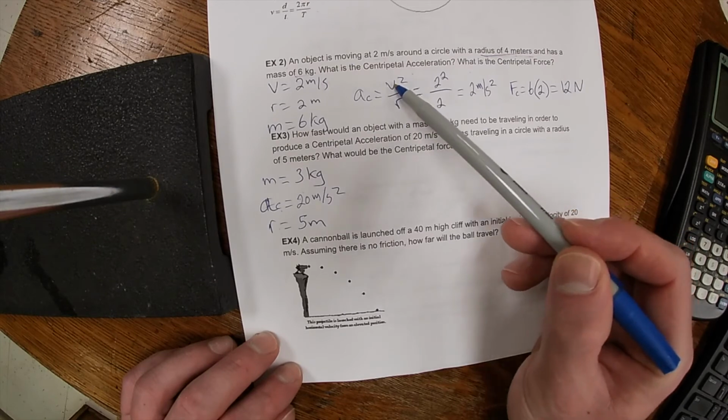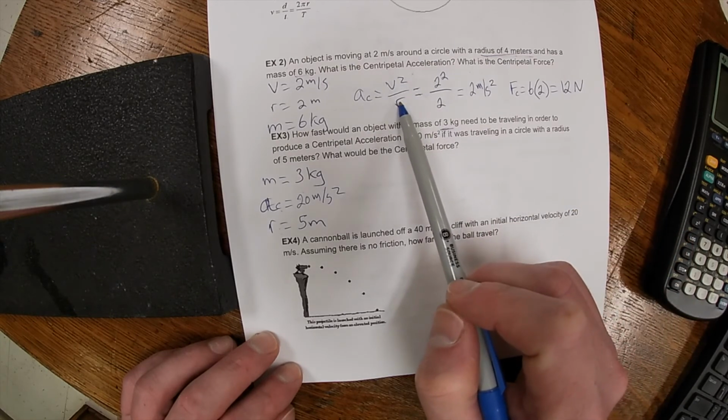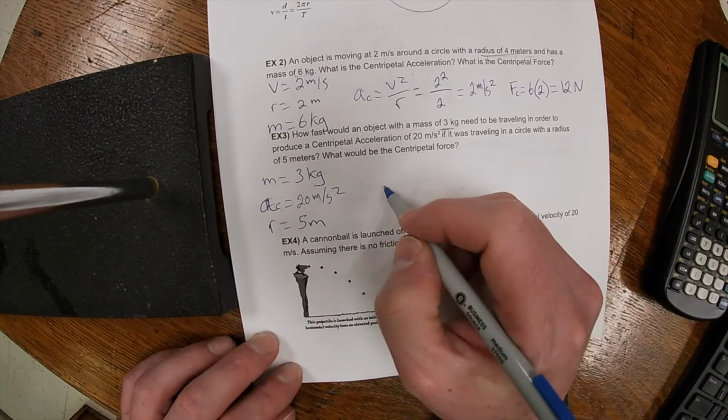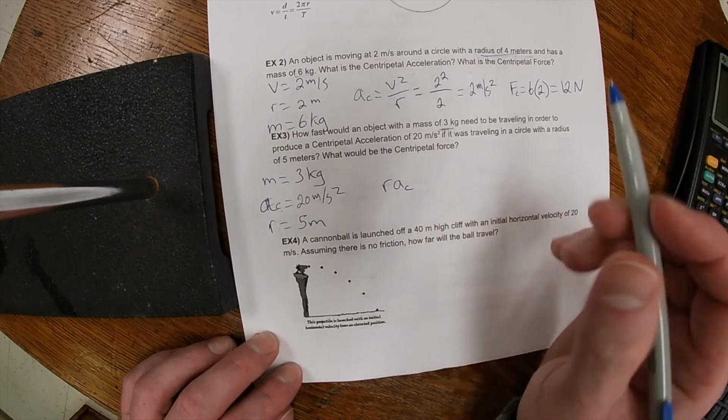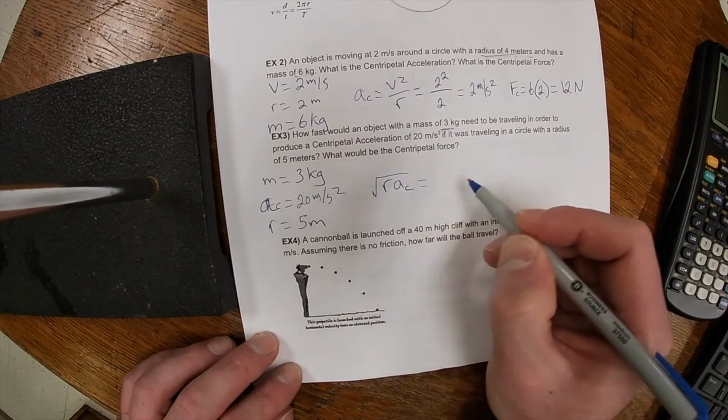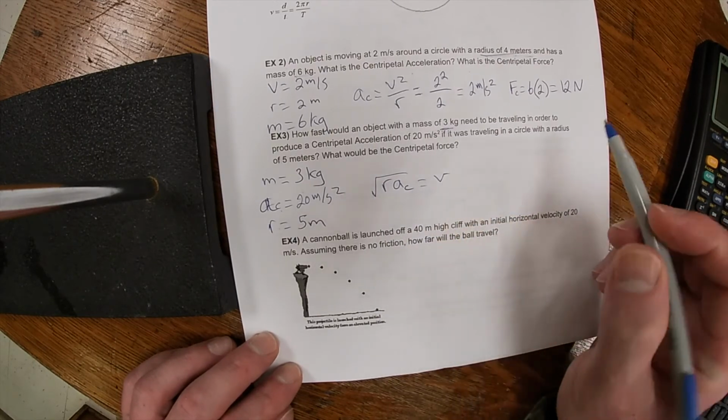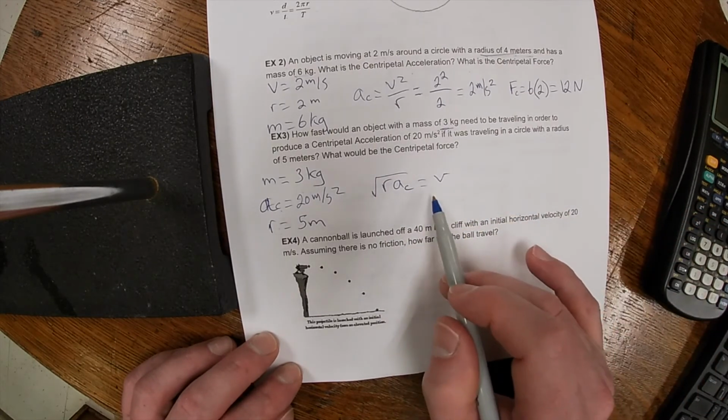We're solving for v, so I'm going to rearrange this equation. First thing I do is multiply both sides by r. So r times a centripetal would give me v squared, and then I would have to square root both sides to get the v by itself. So this is the equation I got to figure out the velocity.